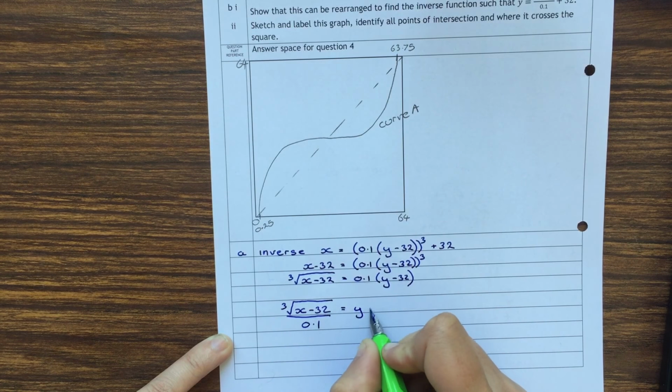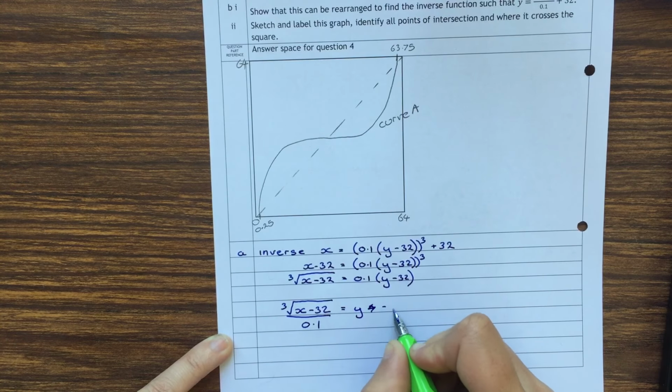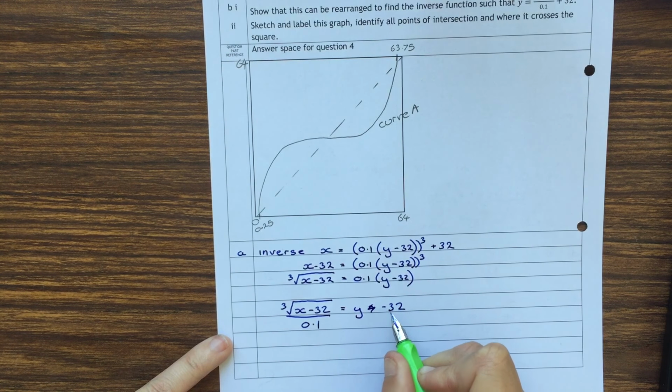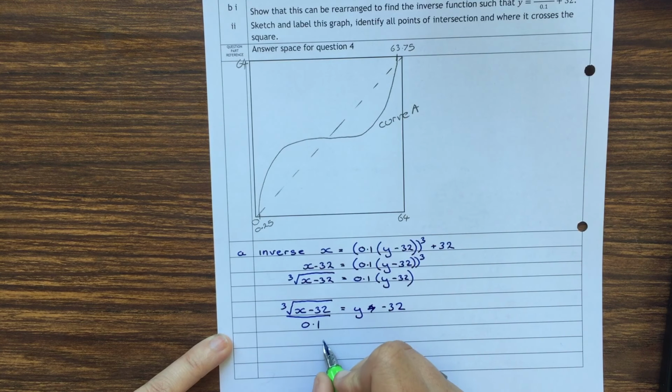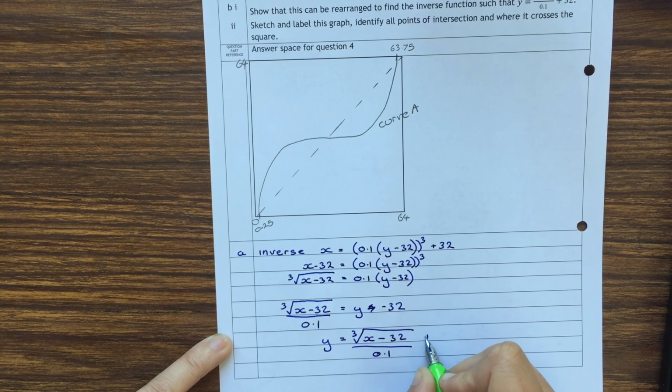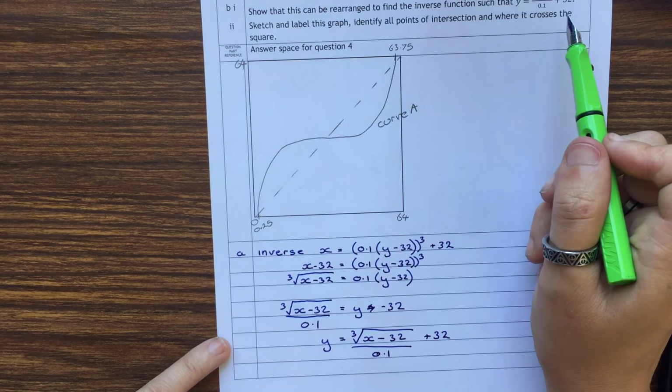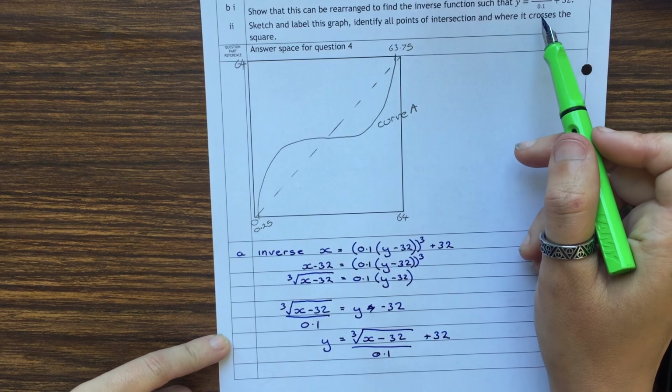And that will just give us y is minus 32. And from there, we're going to have to add that 32 back on. So we end up with y equals the cube root of x minus 32 divided by 0.1 plus 32, which luckily is what we were asked to show.